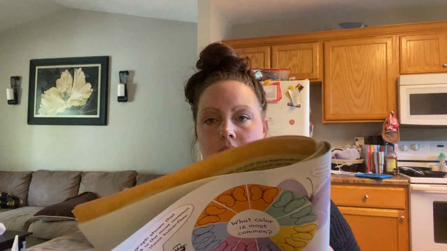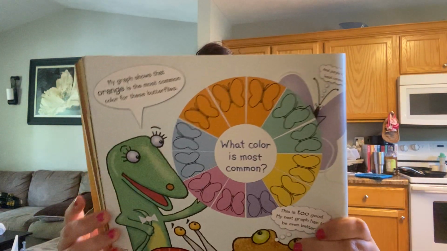What color is most common? My graph shows that orange is the most common color.